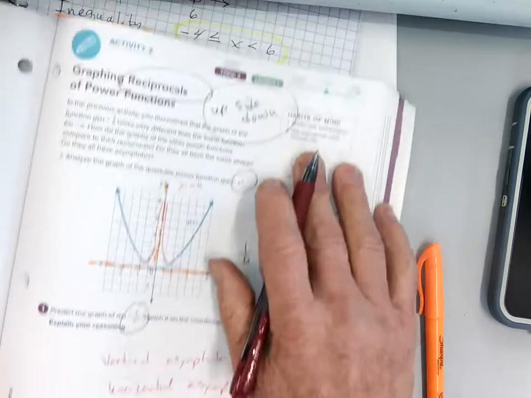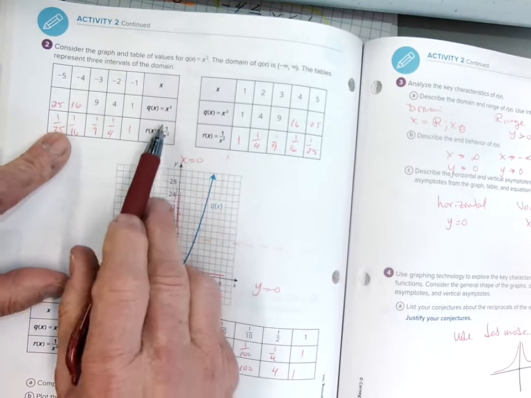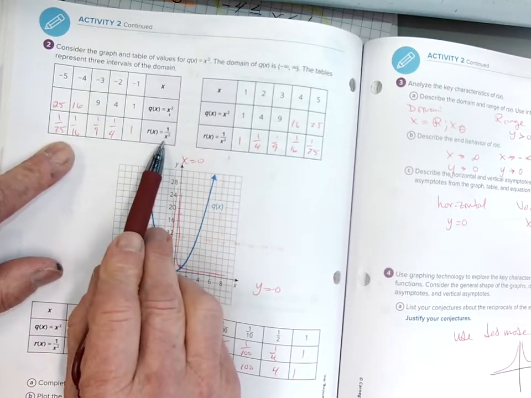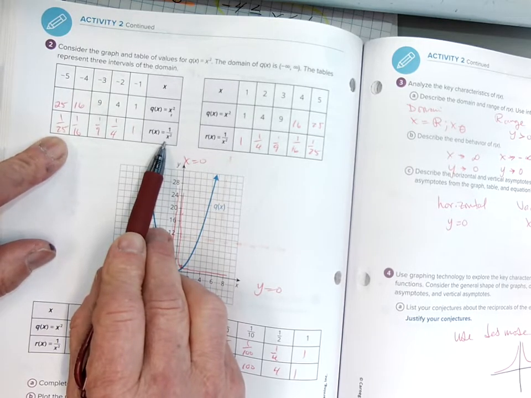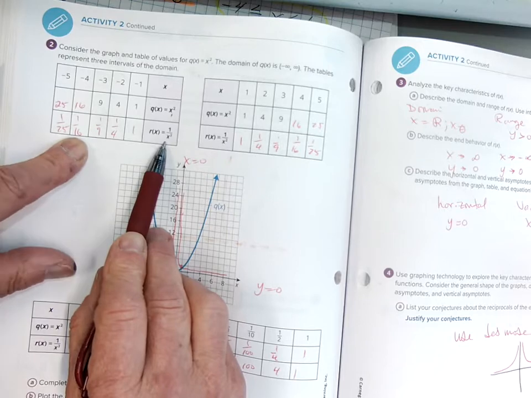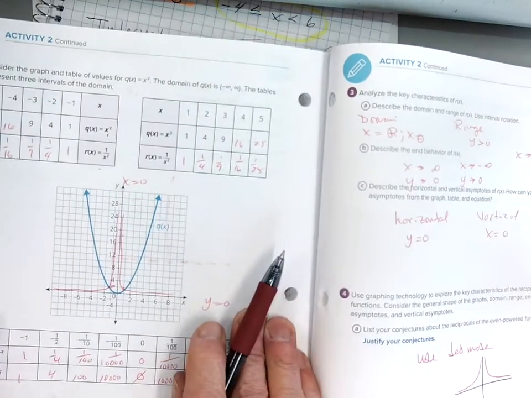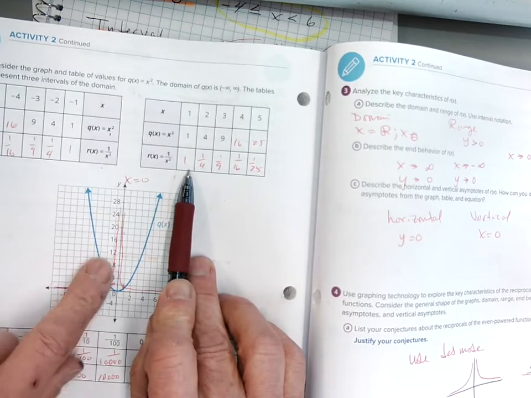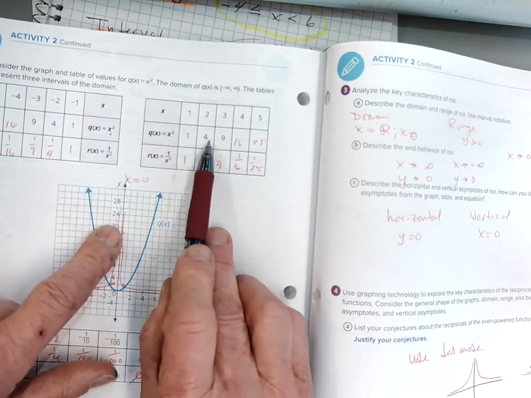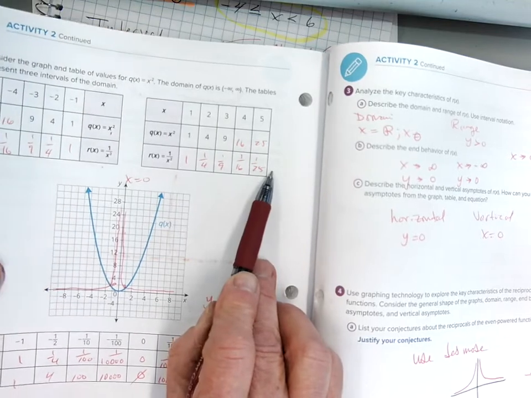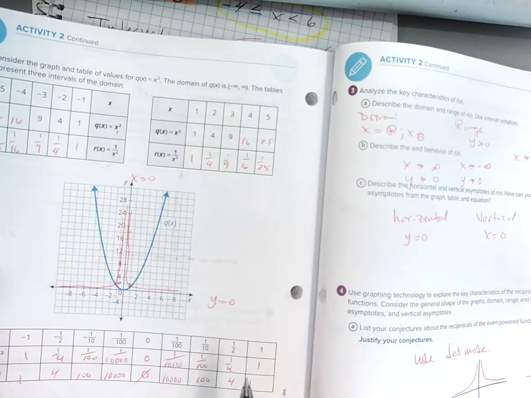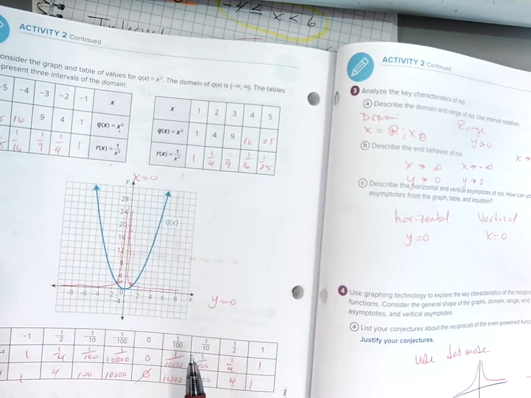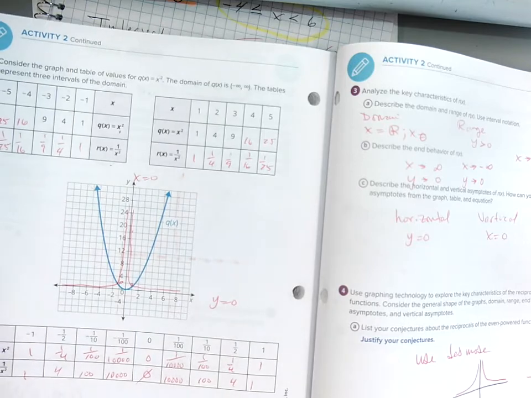Okay, now we turn the page, and we plugged values into x squared and into 1 over x squared, and we got the reciprocal values. So we get 1/25th, 1/16th, 1/9th, 1/4, 1. And if I plugged in the negative values into x squared, I would get 1, 4, 9, 16, and then I'd get the reciprocals. One of the things I notice is that they're all positive because I'm squaring a negative. So if I graph x squared and 1 over x squared, sure enough, that's the graph we have.